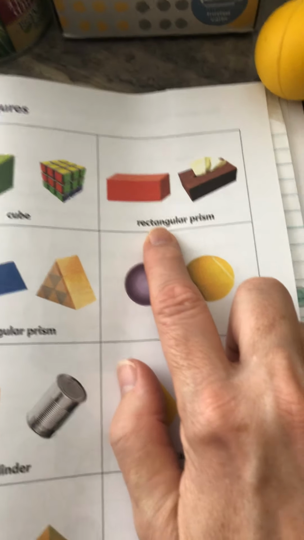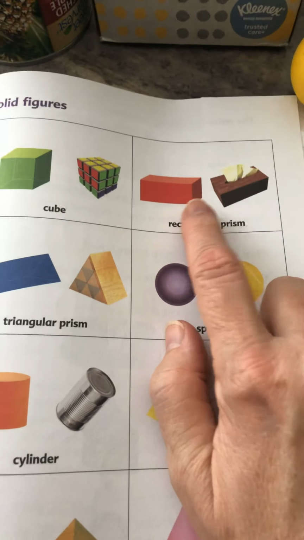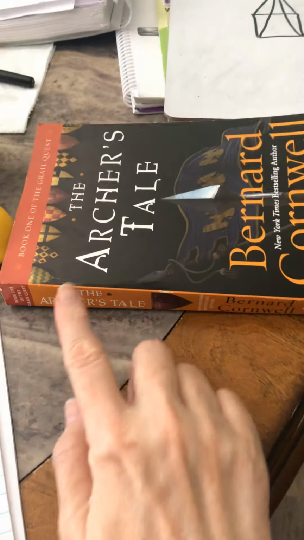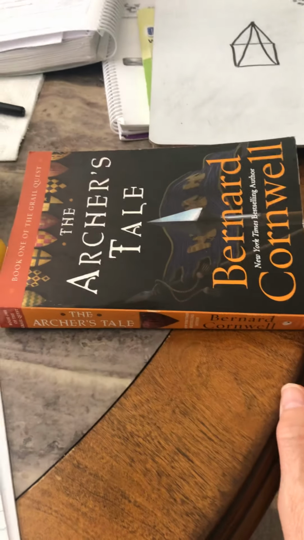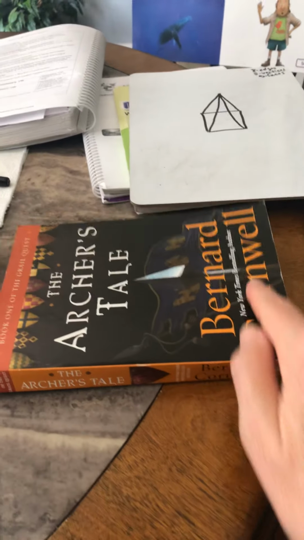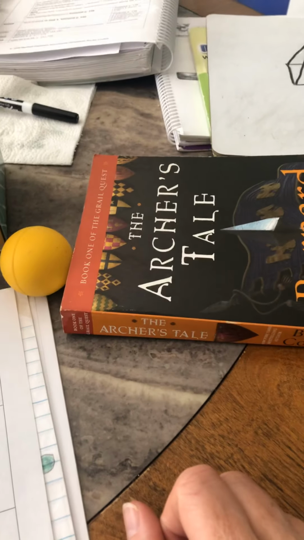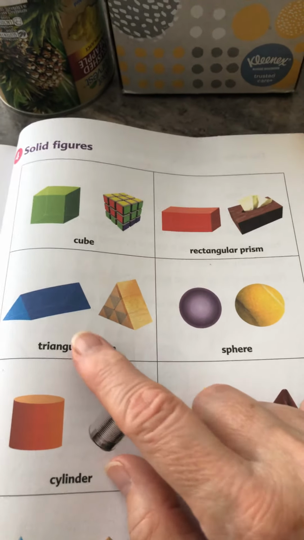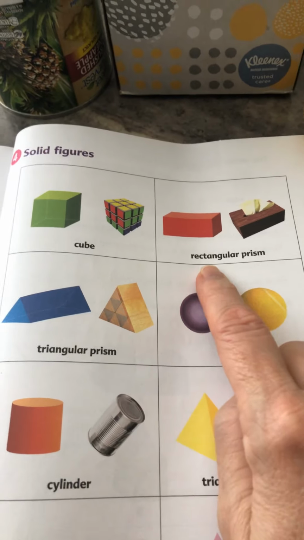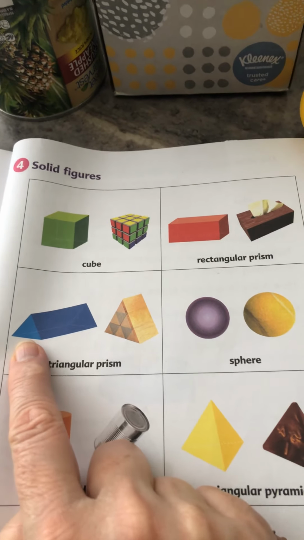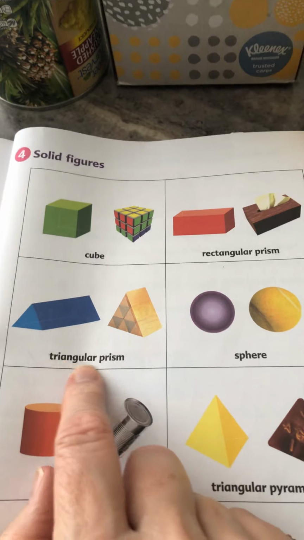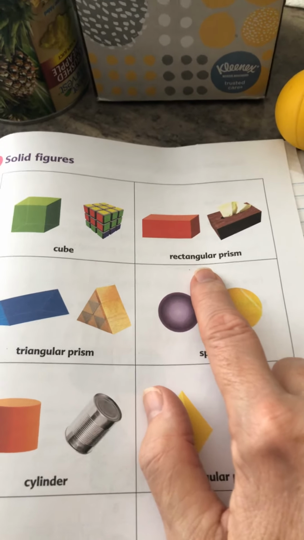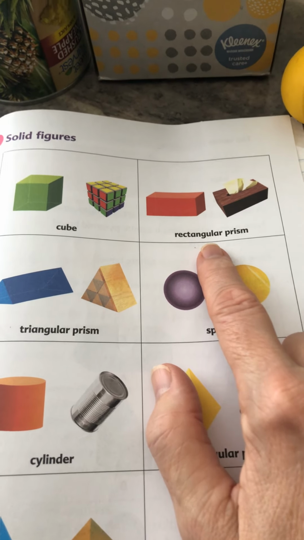A rectangular prism. You have this block and this box of tissues. I also have a book. If you're reading a book, it's usually a rectangular prism. Its sides and its top and bottom are rectangles. A triangular prism. The difference between the triangular prism and the rectangular prism are the ends. What shape are the ends? In a triangular prism, the shapes are triangles. In a rectangular prism, the shapes are rectangles.